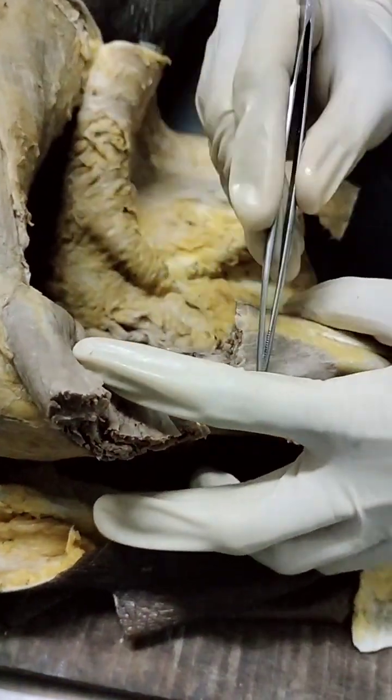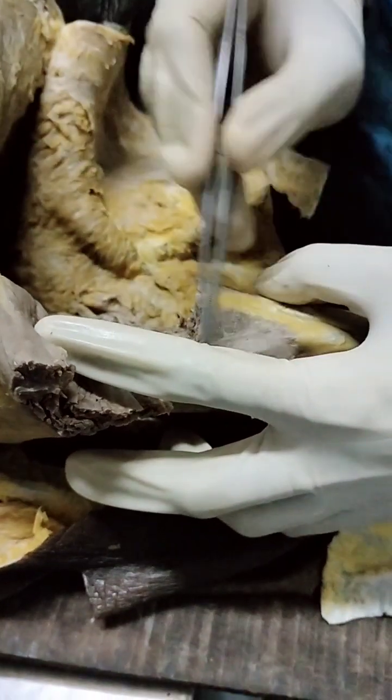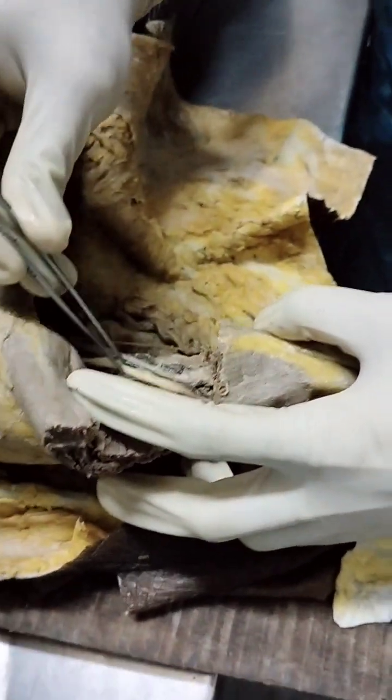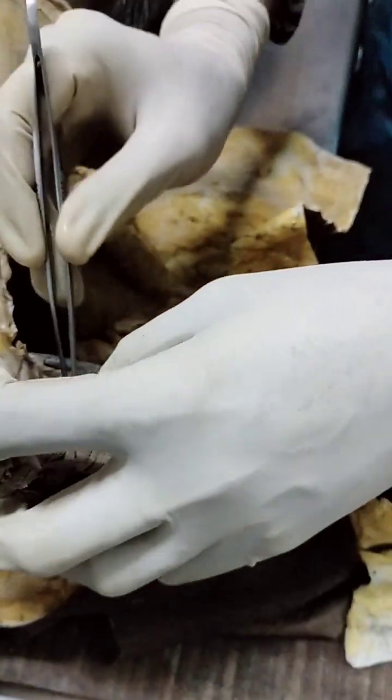You can see the obliquity of the nerve and vessels over here. They are not going vertically like this. They are going from medial to lateral direction. Okay, and what is this nerve? Radial nerve.